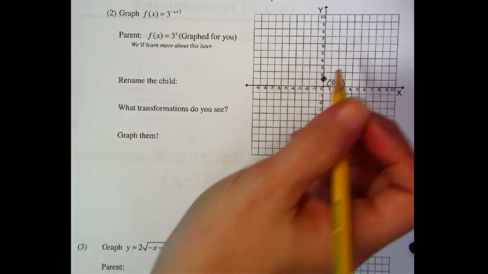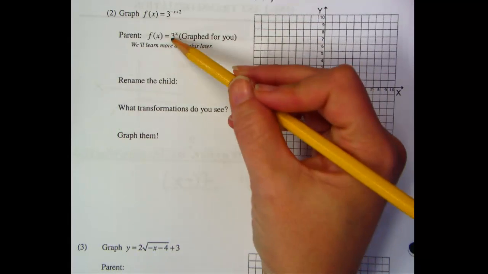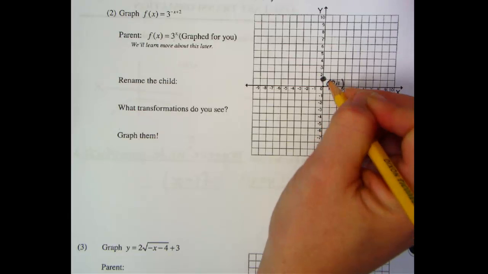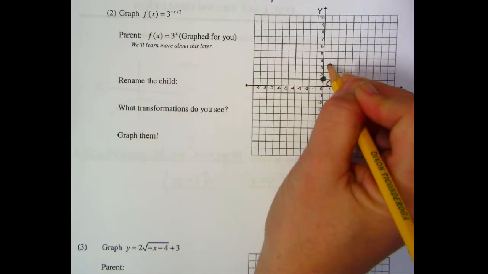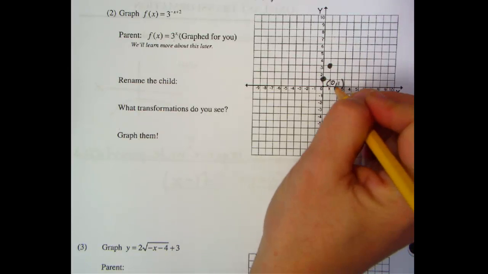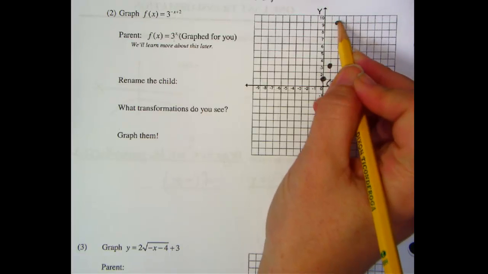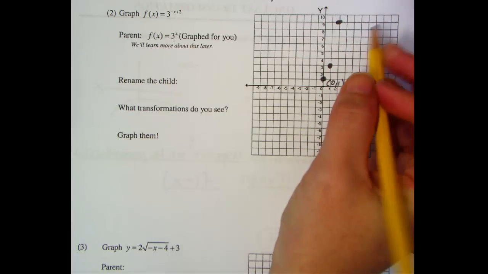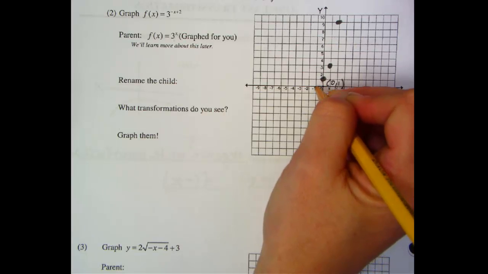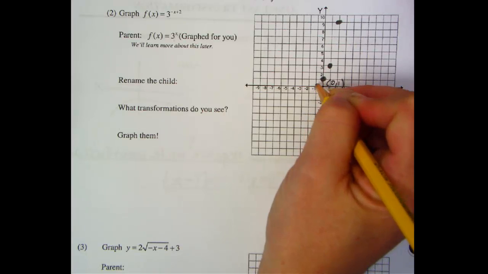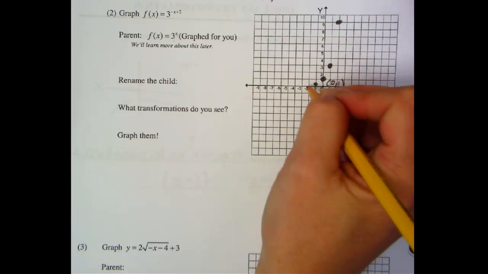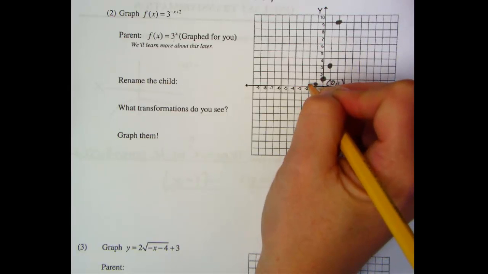Now, let's think about other numbers to plug in. 3 to the first is 3. 1, 3 is a point on this parent graph. 3 squared is 9. 2, 9 is a point on the parent graph. 3 to the negative 1 is 1 over 3 to the first, or 1/3. 3 to the negative 2 is 1 over 3 squared, or 1/9.